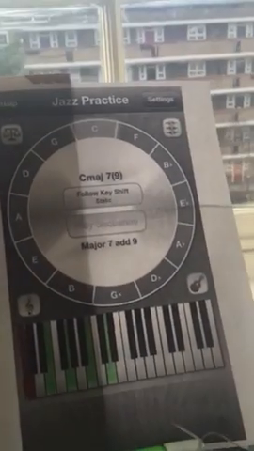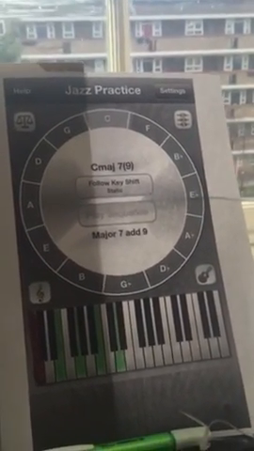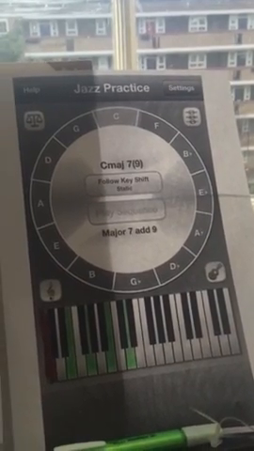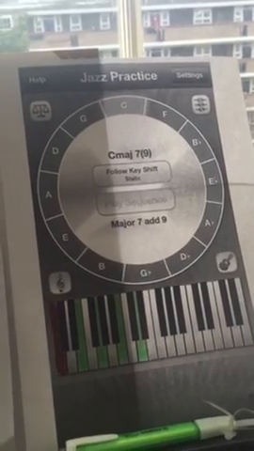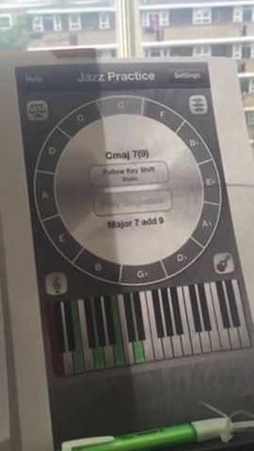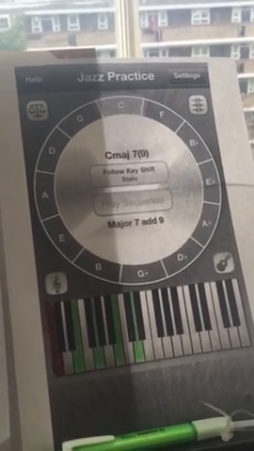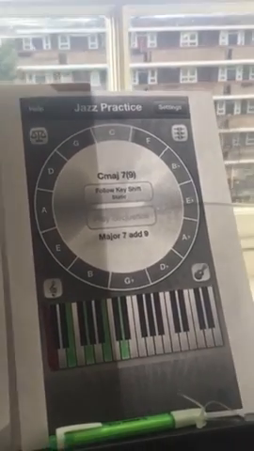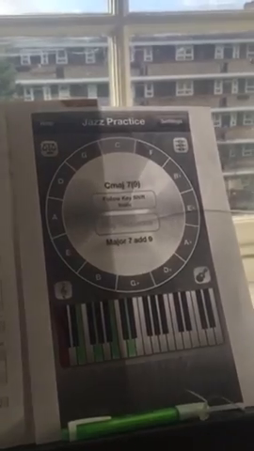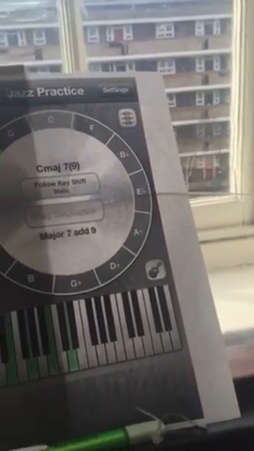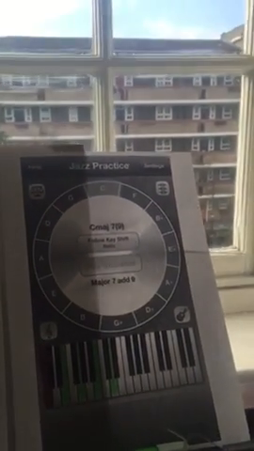Oh hi, I'm Bernard Holden, and I'm showing you a printout of a screenshot of an iPhone app which I developed called Jazz Practice, and I'm going to do a series of lessons. This first lesson is on intervals.